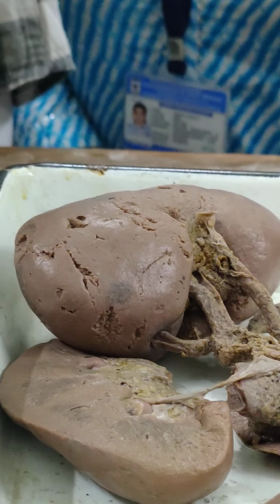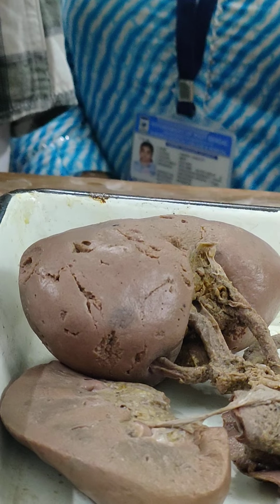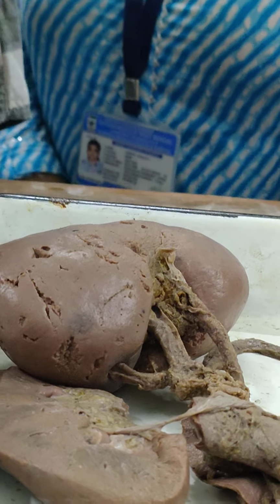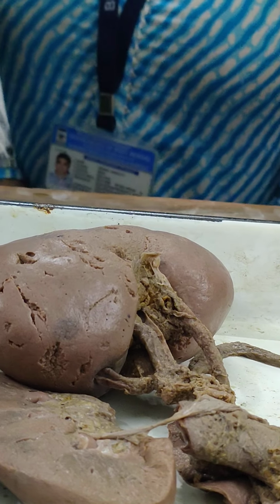This thin wall is the vein. Could you see that? This lumen and everything. That is the vein, and this lumen with the thick wall is nothing but the artery over here. Could you see that? And this is the pelvis of the ureter. Okay, can you see that?